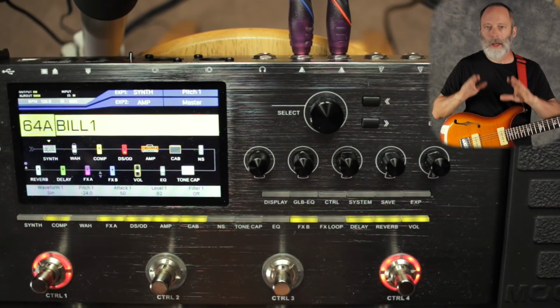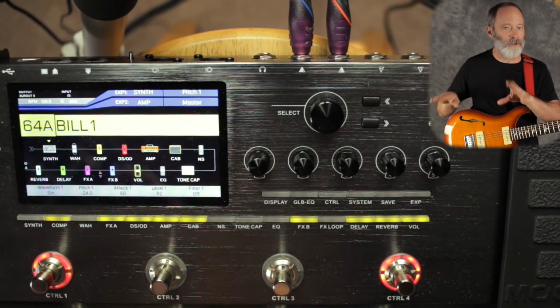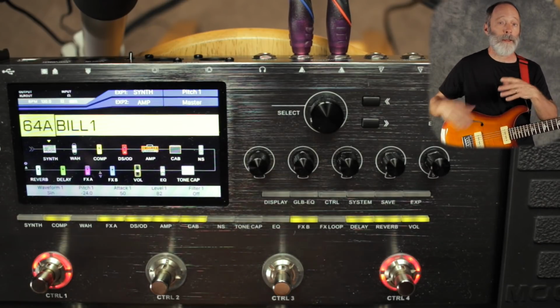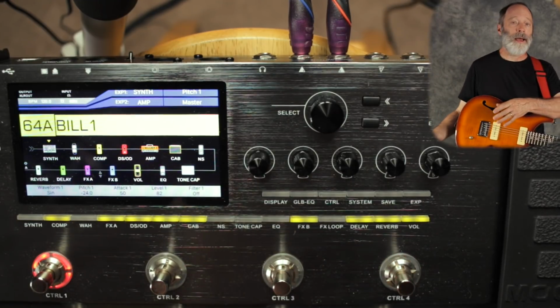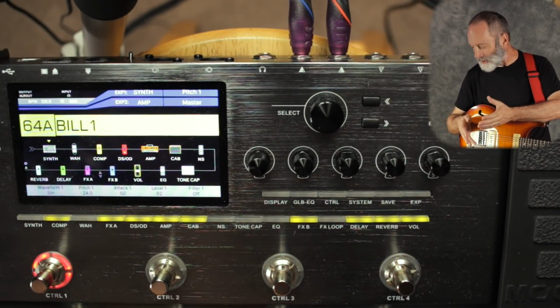Super easy to do. So you've got some great choices here. And by the way, you can map your external expression pedal to just about everything in this unit. All right, that does it for the patch.